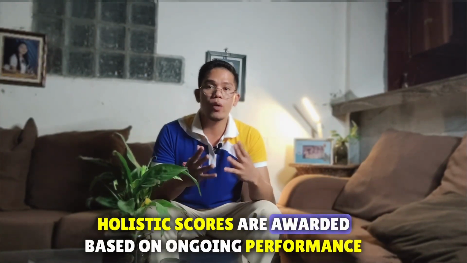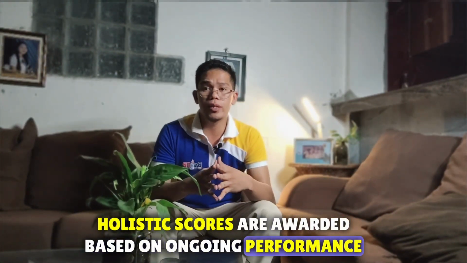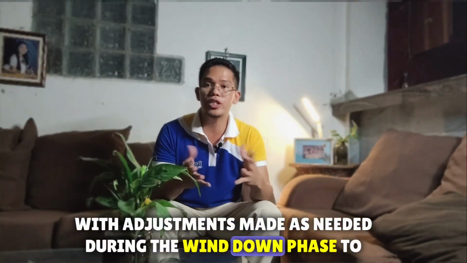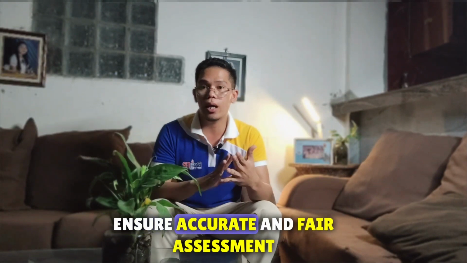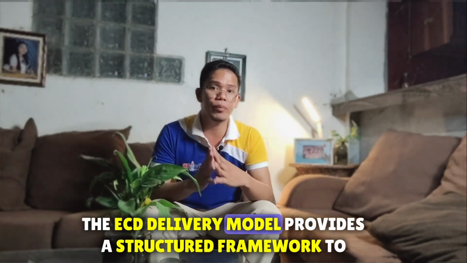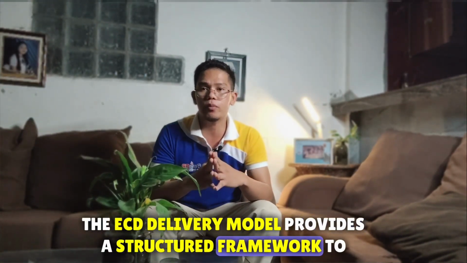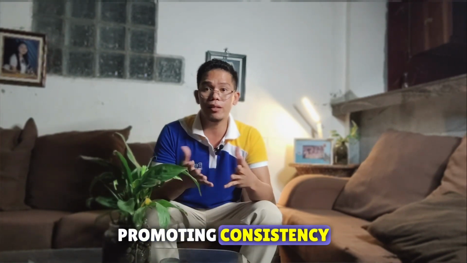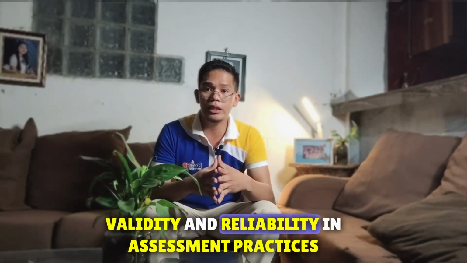Holistic scores are awarded based on ongoing performance, with adjustments made as needed during the wind-down phase to ensure accurate and fair assessment. In conclusion, the ECD delivery model provides a structured framework for effective test administration, promoting consistency, validity, and reliability in assessment practices.